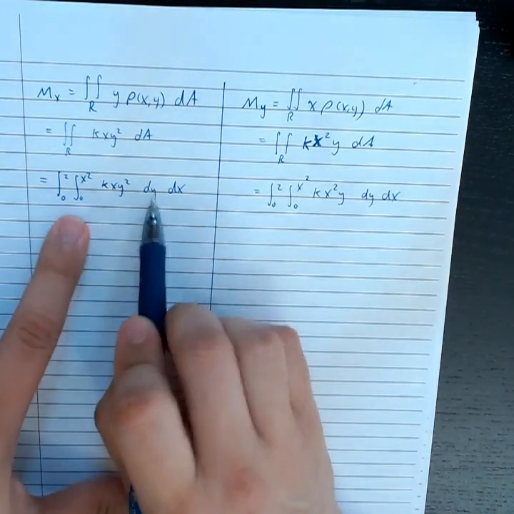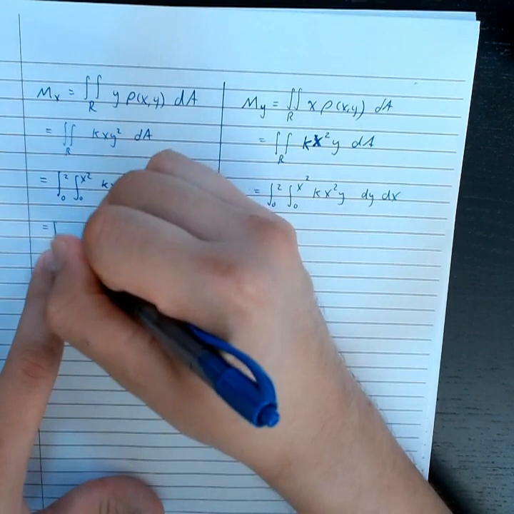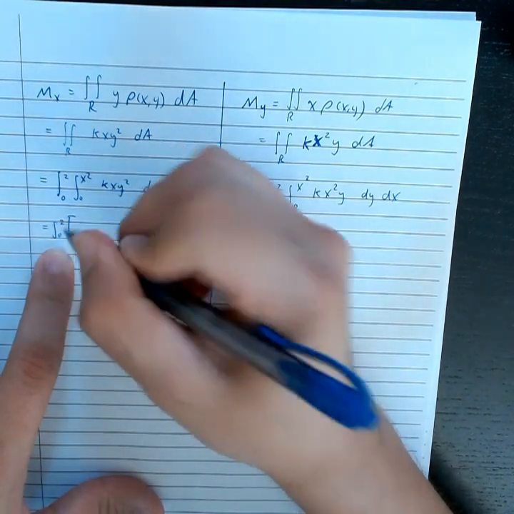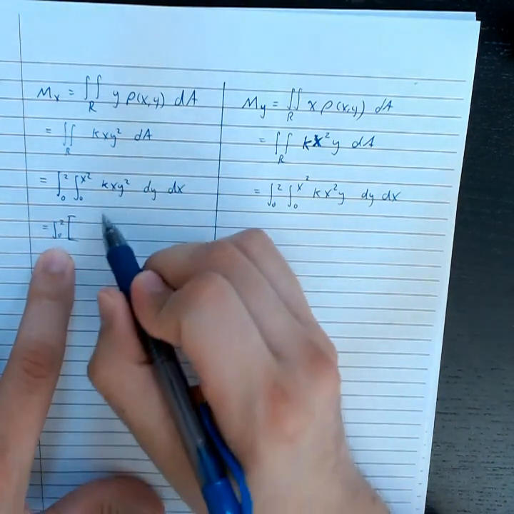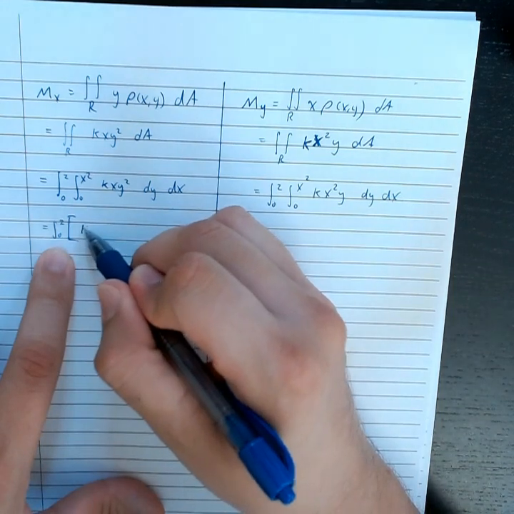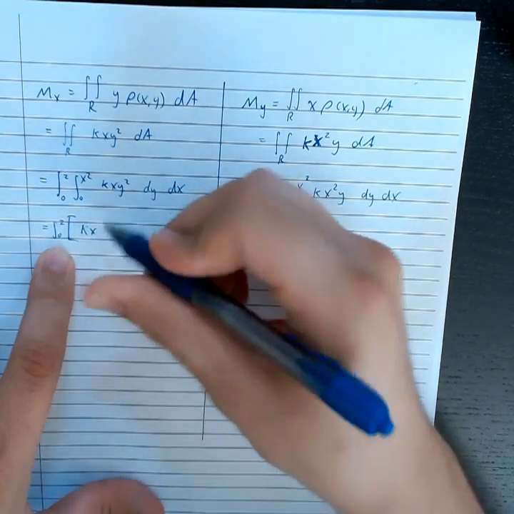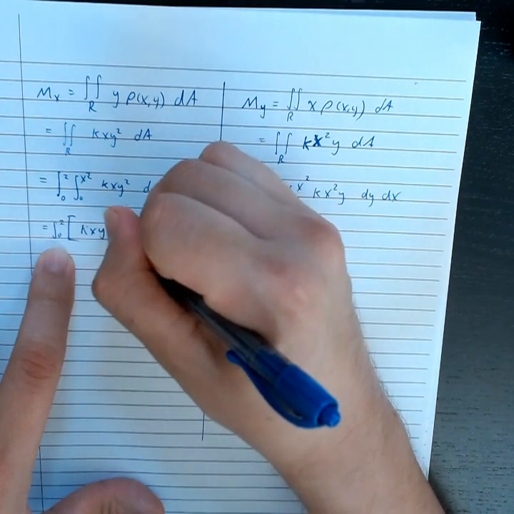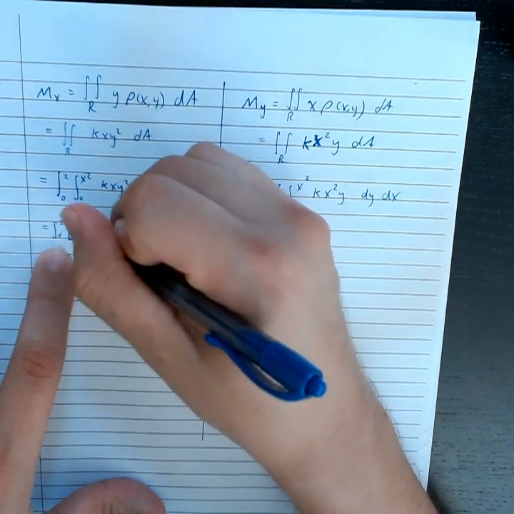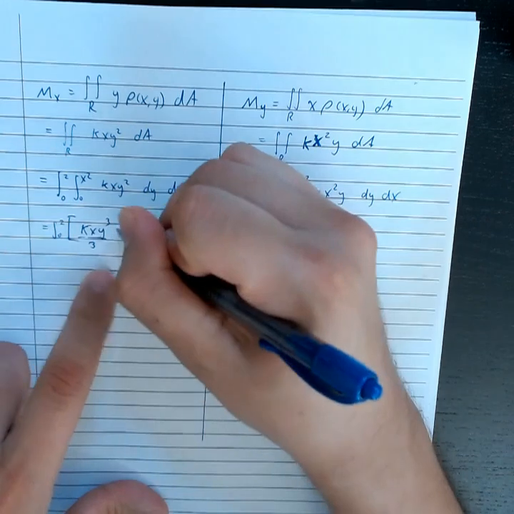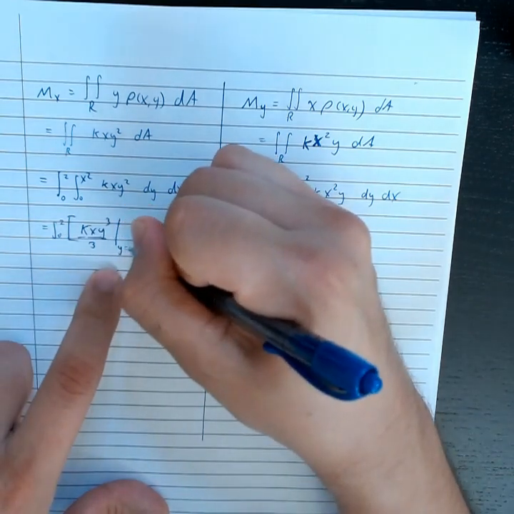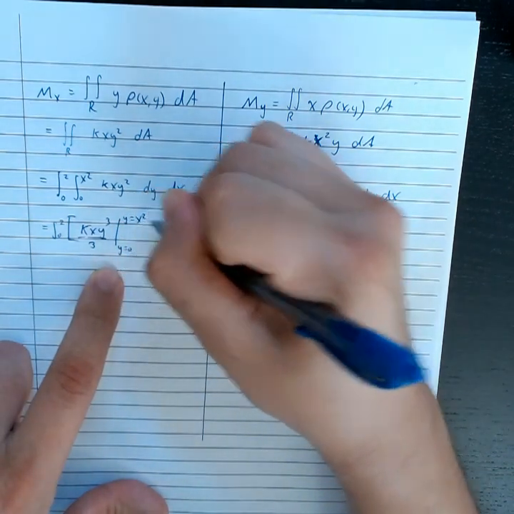All right. So now if we integrate with respect to y, this now becomes the integral from 0 to 2 of just this part in here. That's going to be k x y to the third over 3, evaluated from y equals 0 up to y equals x squared, dx.